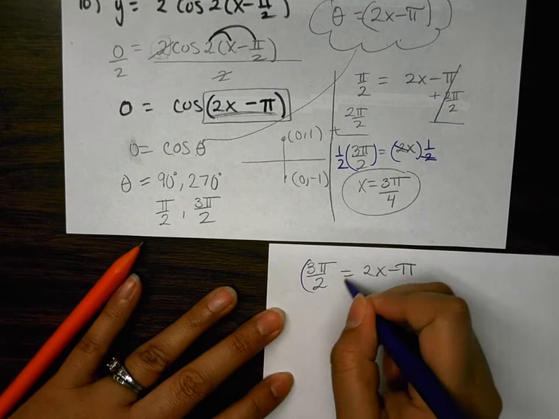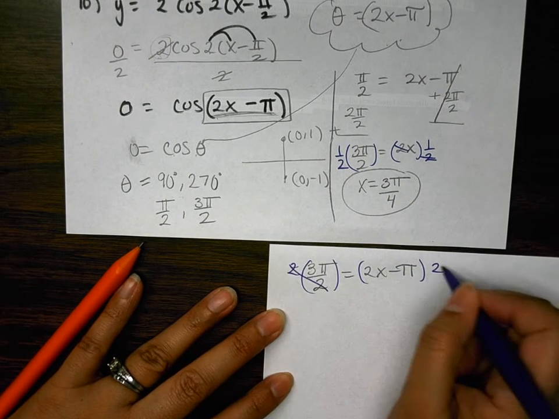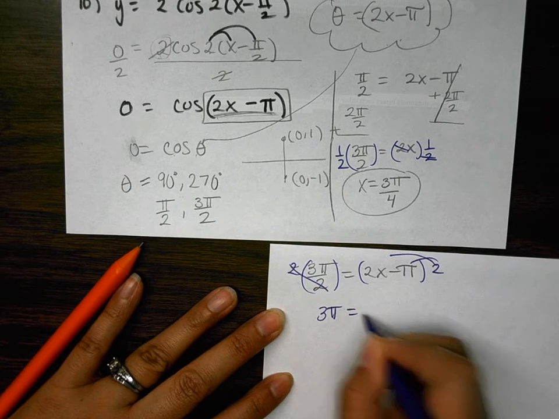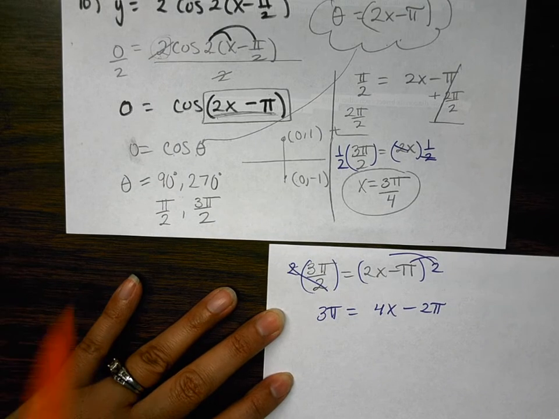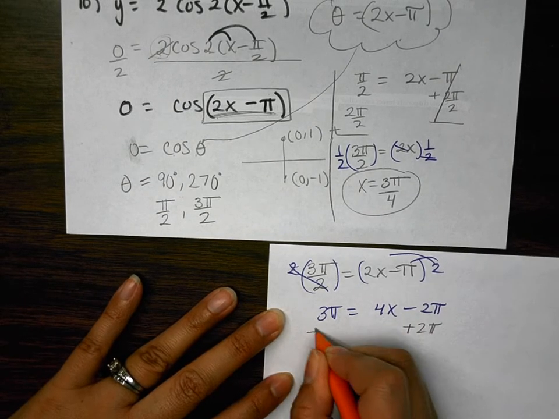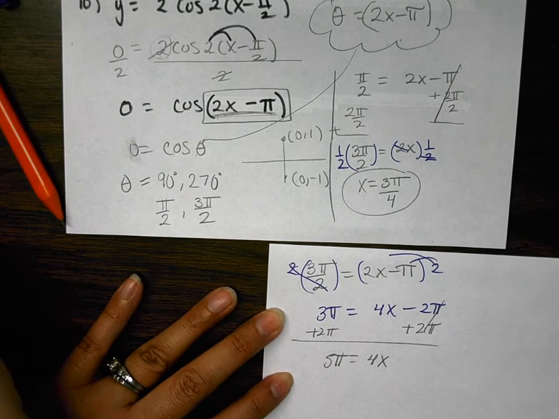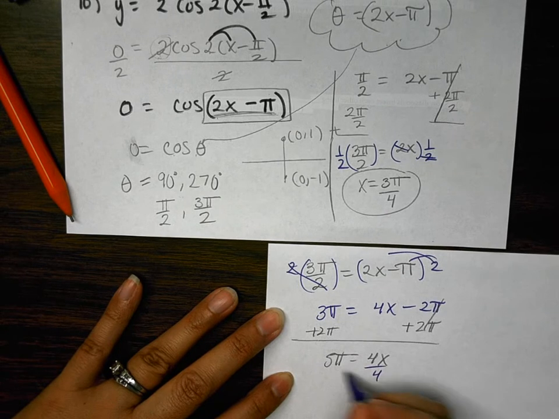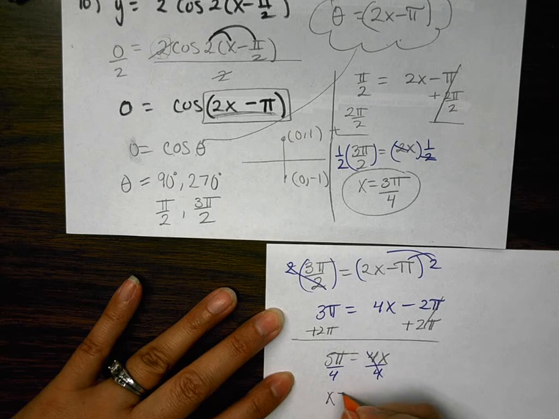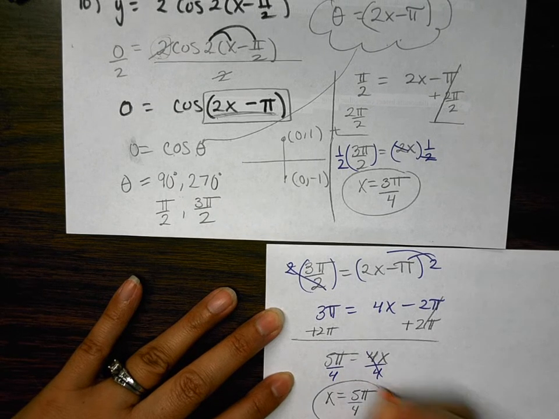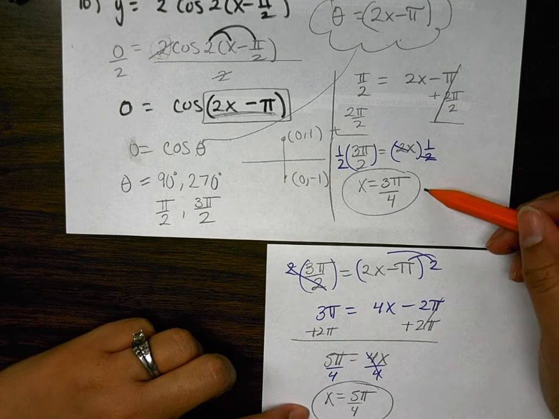I'm going to do this one with clearing just because I did the other one without. When I clear, I multiply everything by what? 2, gone, and I distribute. 3 pi equals 4x minus 2 pi. What do I add to the other side? And what does that give me? 5 pi equals 4x. Divide both sides by 4. What does x equal? And was that the other answer? Those of you that have checked already, was it 3 pi over 4 and 5 pi over 4?